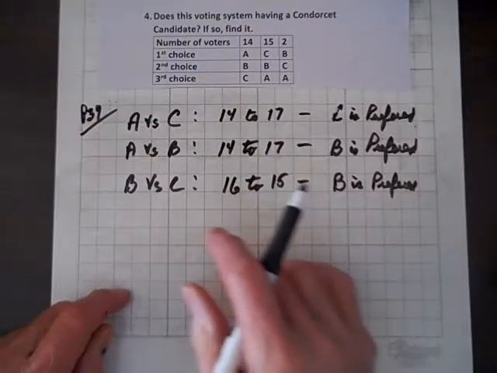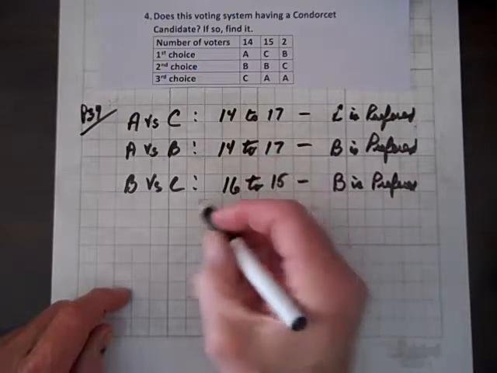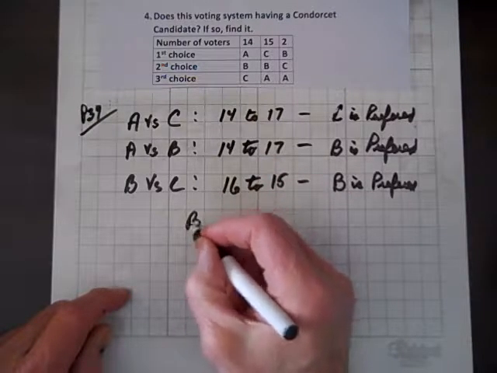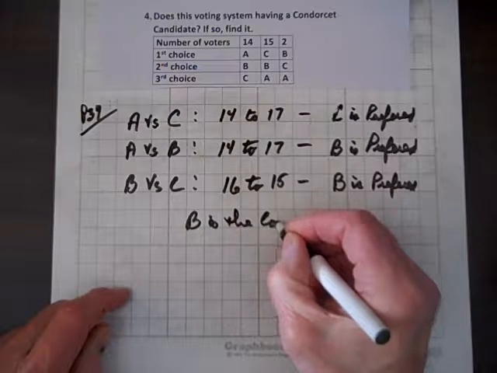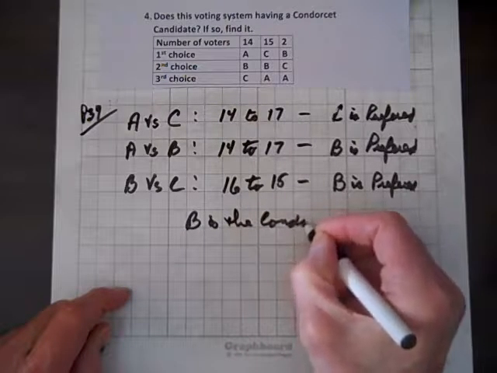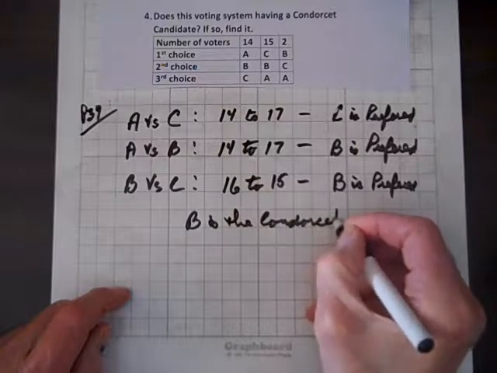So on a one-to-one comparison, B is the Condorcet winner.